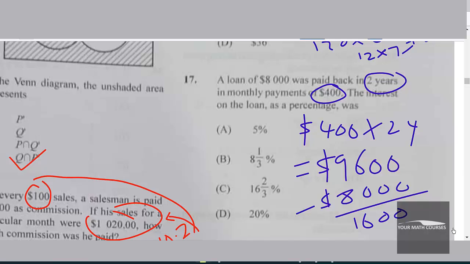So we need to express this as a percentage. So 1,600 as a percentage of 8,000, times 100%.